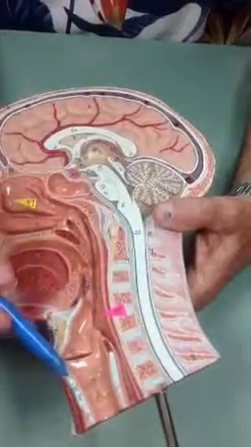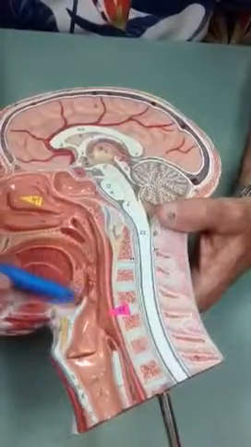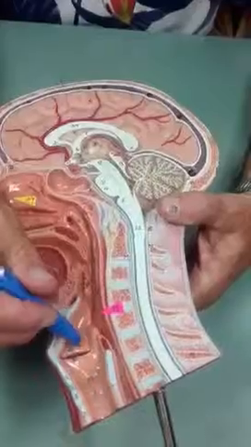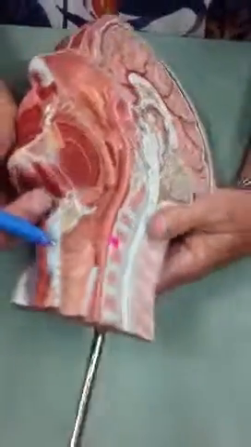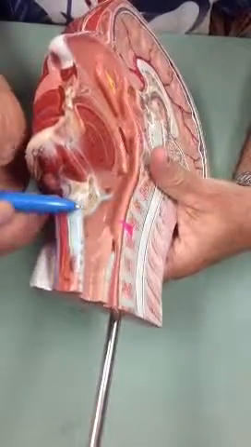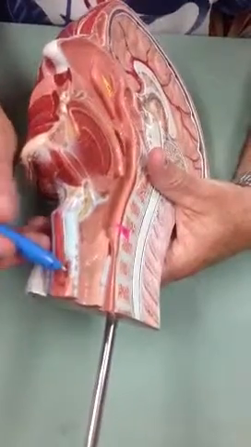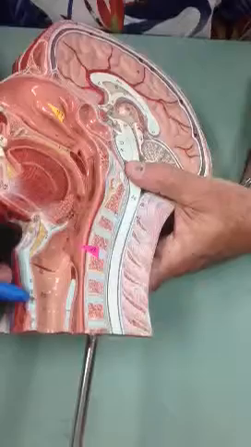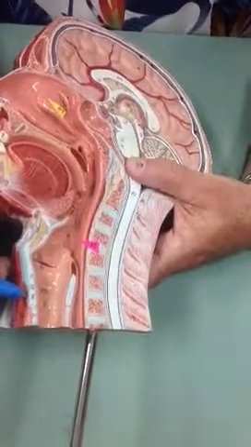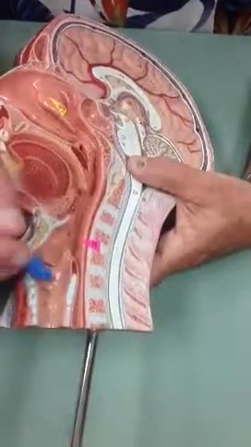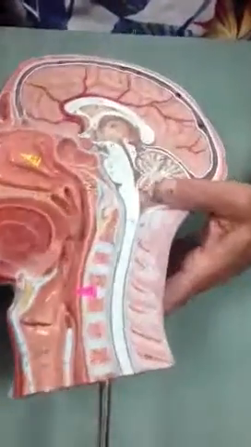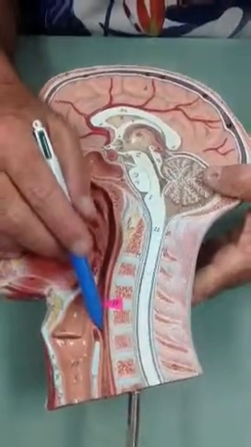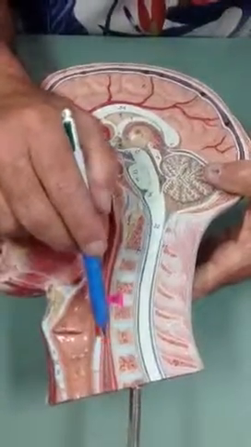And of course, this is the larynx right here, which includes the epiglottis, the vocal cords, and of course the cartilages. This big one here is the thyroid cartilage. This is also the thyroid cartilage. And this little one here is the cricoid cartilage. And there's some others, but we have to look at a different model to see the others. And then this is the esophagus.